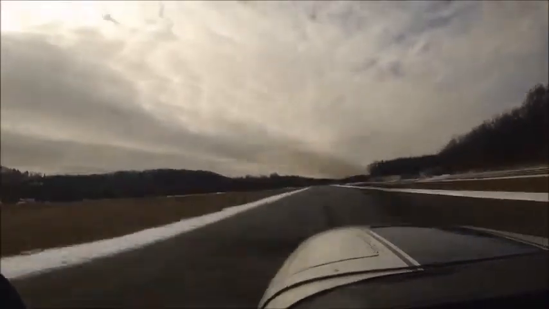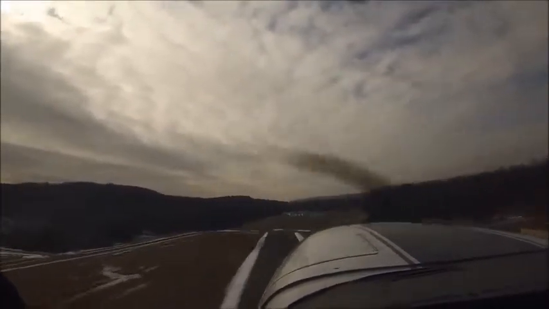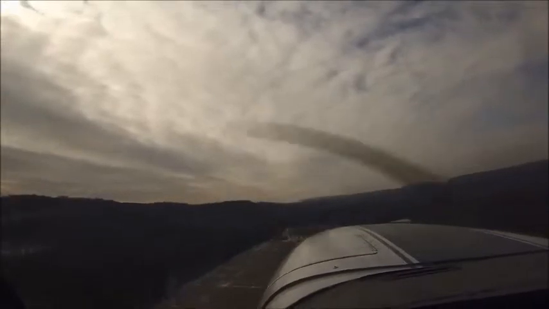Rotate. Get the nose where you want to go. What's your climb out speed supposed to be? 71. Okay. Wings level and the ball in the center.